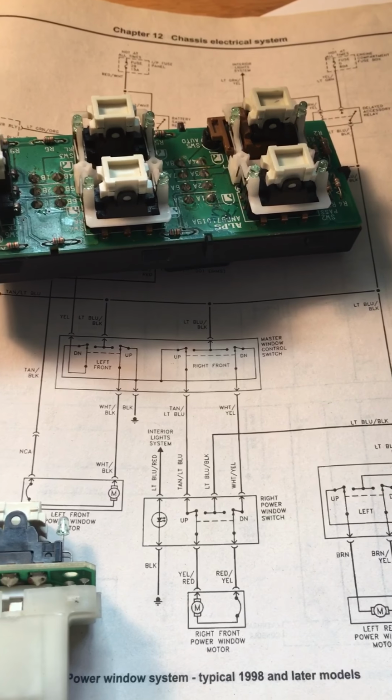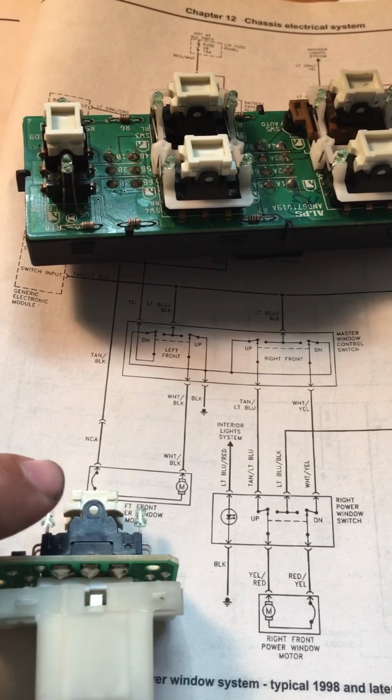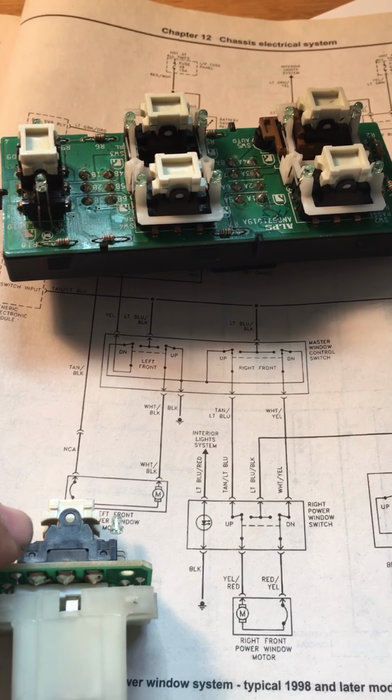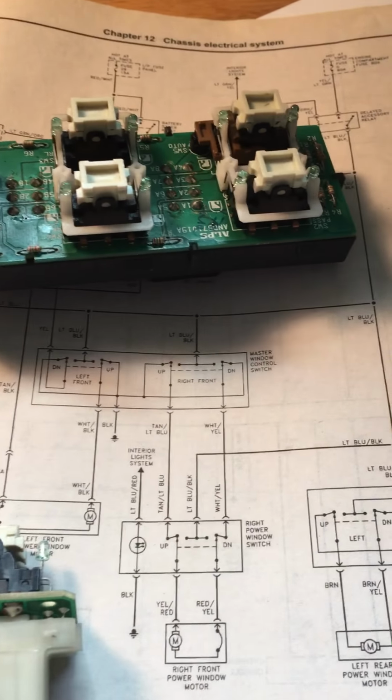So the thing that I'm going to do next is take this switch out and put it in that place for that switch to fix my problem.